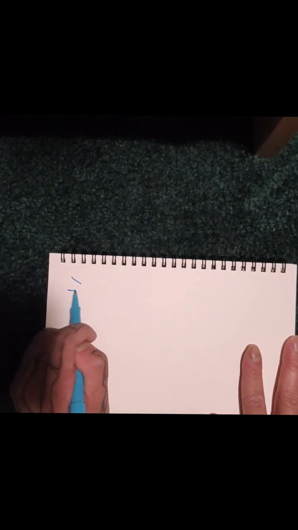You're going to start with a little slant, like that. Then you're going to have a table right here, kind of flat-ish. Then you're going to go down, and then make a little bit of a whomp. That's it. Okay? That's how you draw it with the left hand. Let's go with the right hand now.